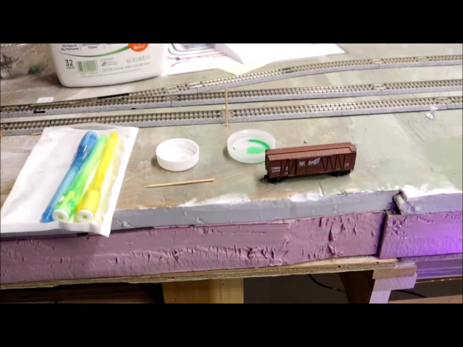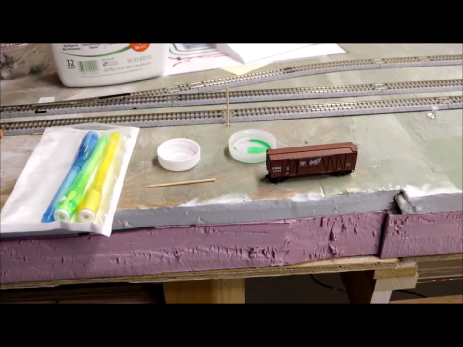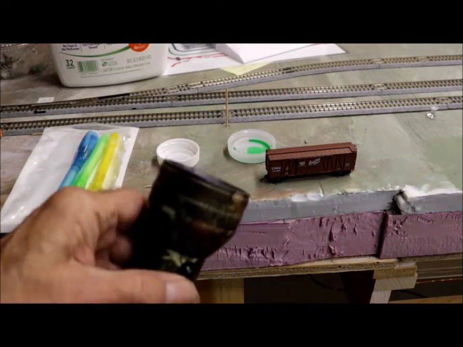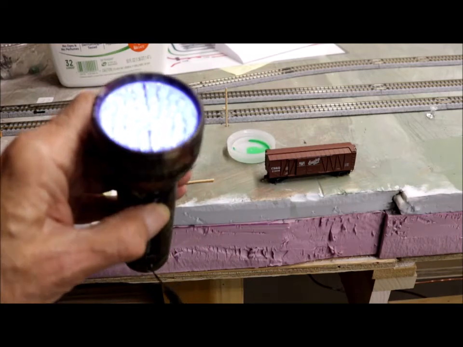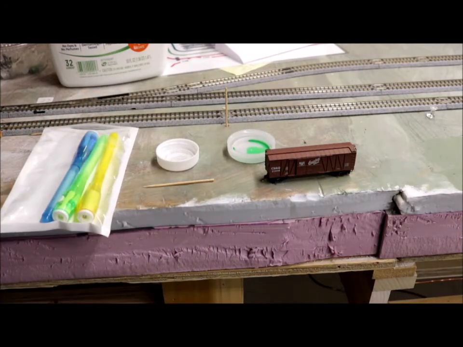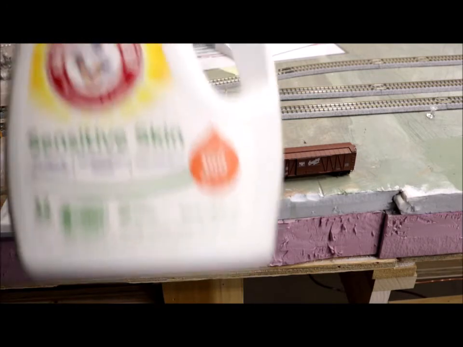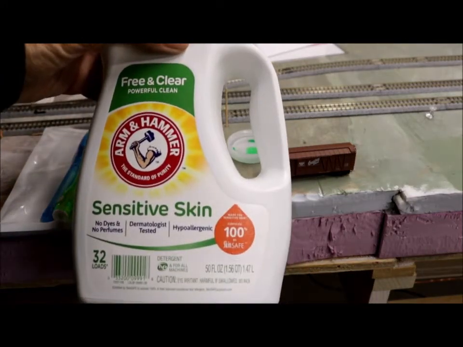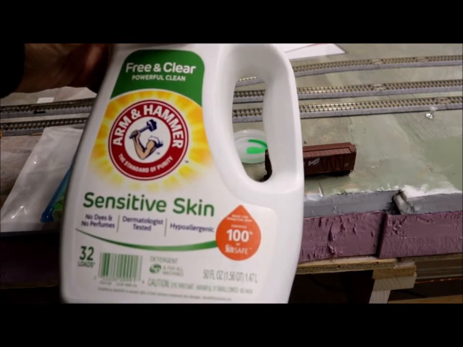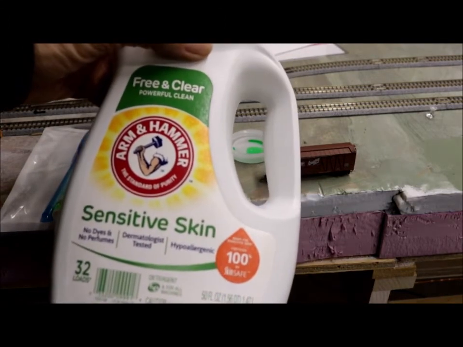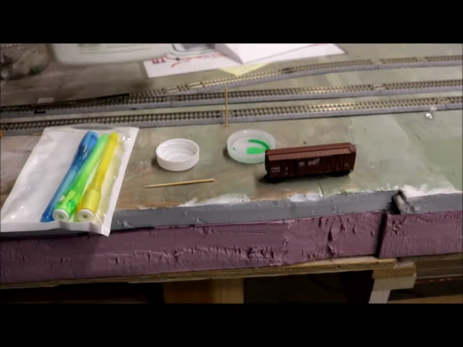And then I started thinking, by the way, this is an ultraviolet flashlight I got off of Amazon too. It's got about 50 LEDs in it. Works pretty well. Then I started thinking, why not use some common household materials? So I stole some of my wife's laundry detergent. This happens to be Arm & Hammer Sensitive Skin, and this works even better.